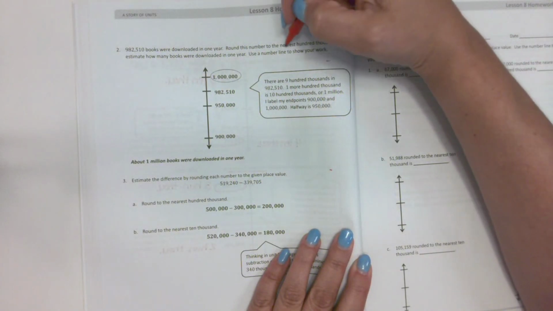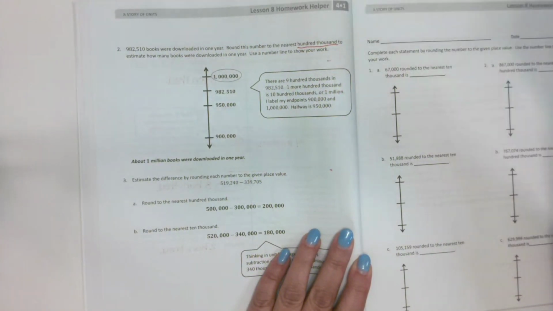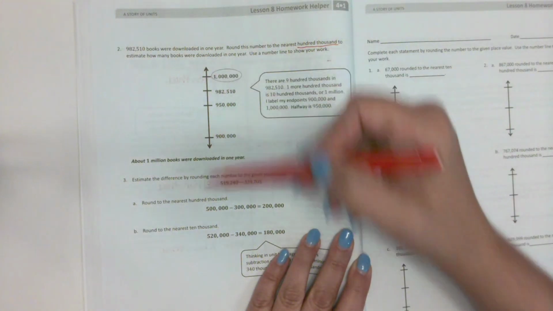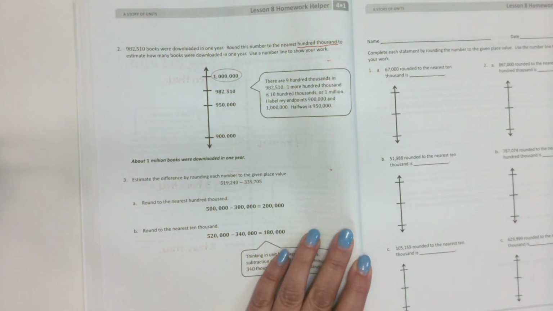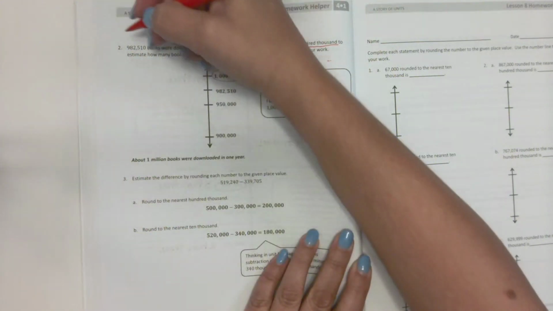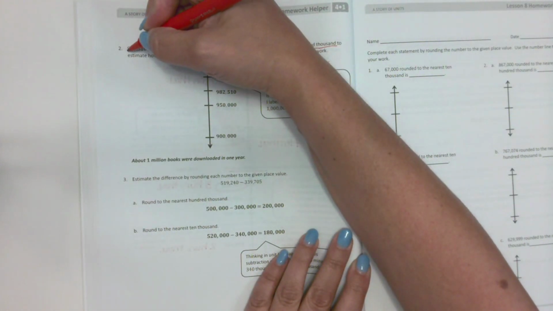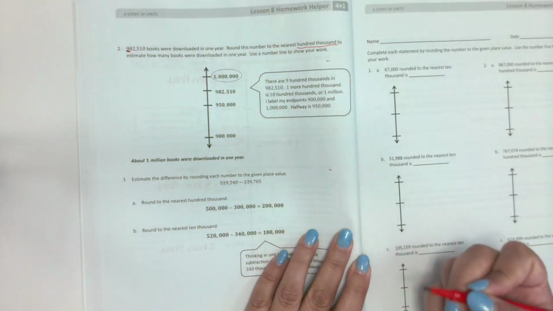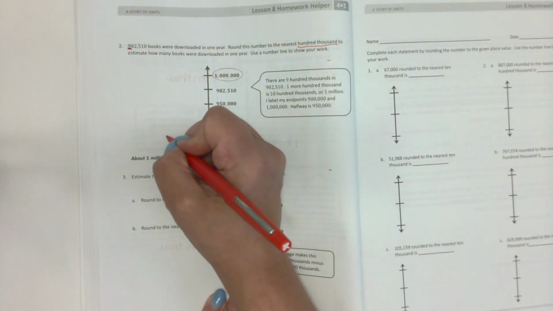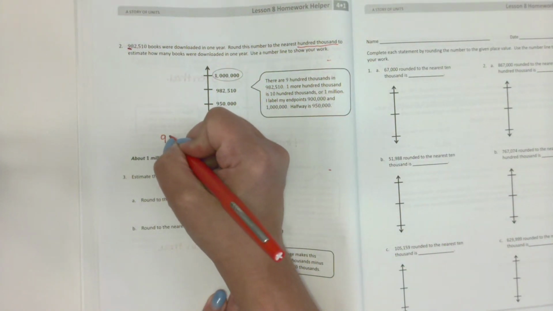So we're rounding to the nearest 100,000. We have to use the number line to show our work. So first we check how many 100,000s are in the number 982,510. There are 900,000s. That goes on the bottom endpoint.